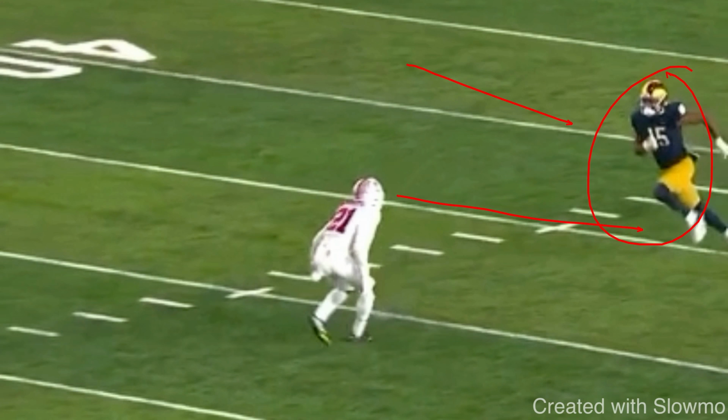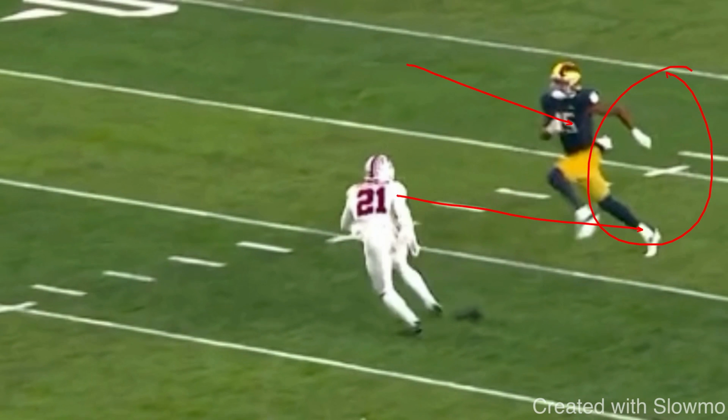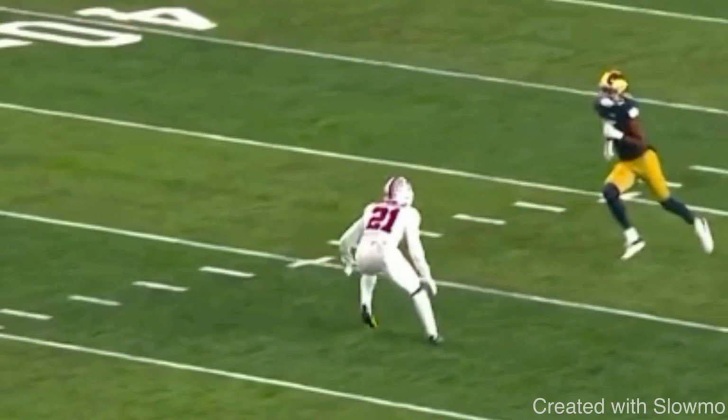I need to be running in full speed. My hips and shoulders need to be committed to the fade because that's the only way that we're going to get this DB to turn his hips. It's the same type of principles that apply on every route. We have to be a salesman with the route, and you're a salesman with your speed, your stride, and your body language. So let's play this thing again, full speed one more time.